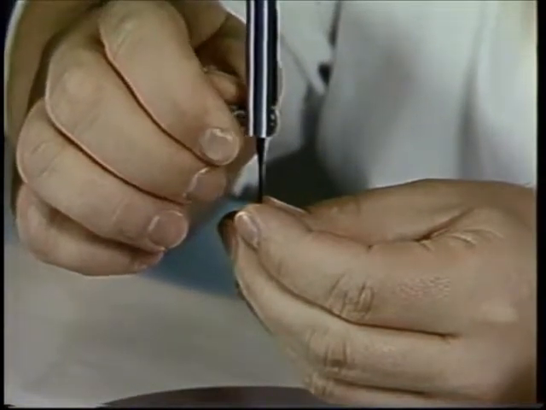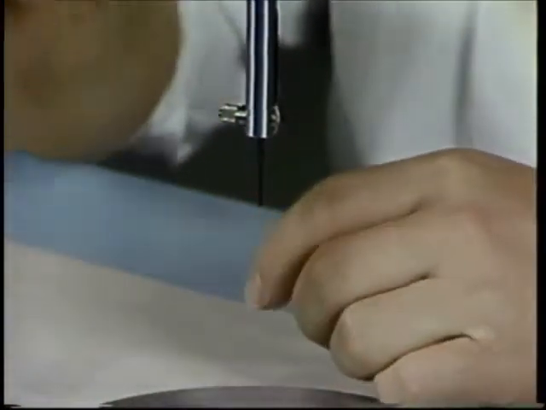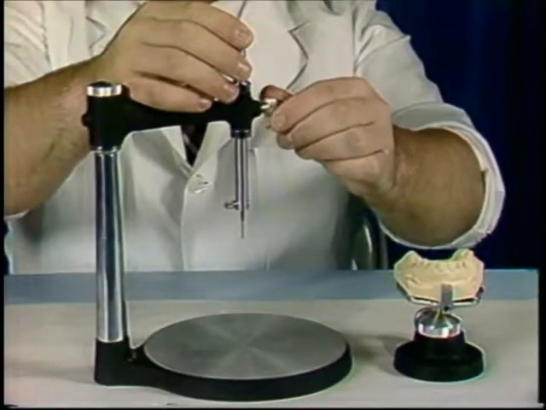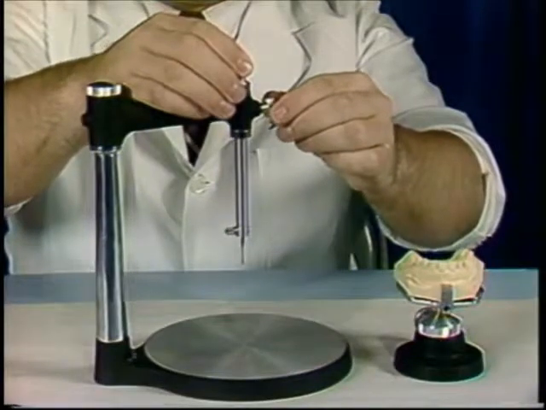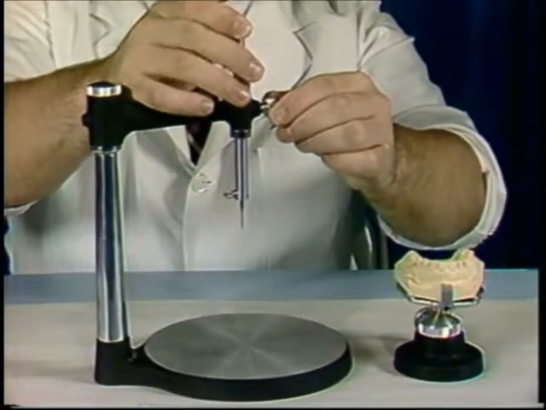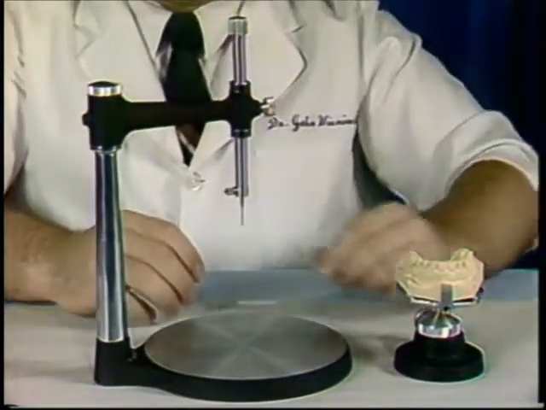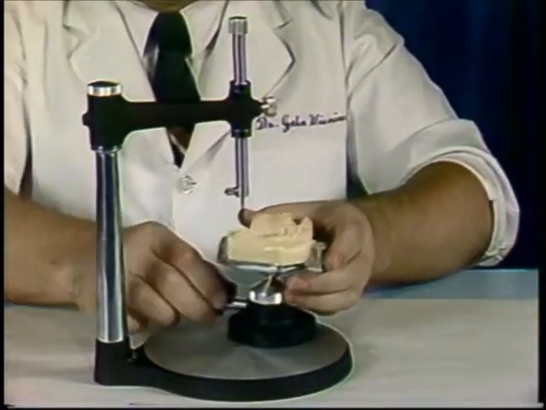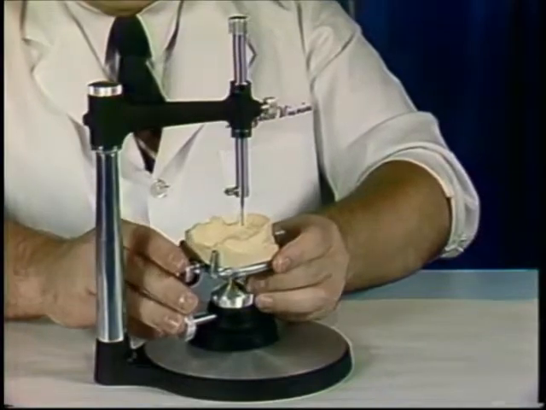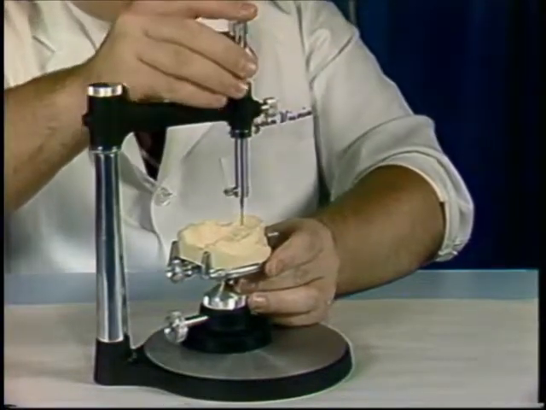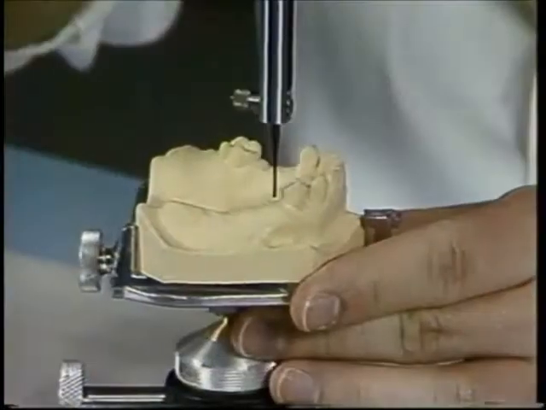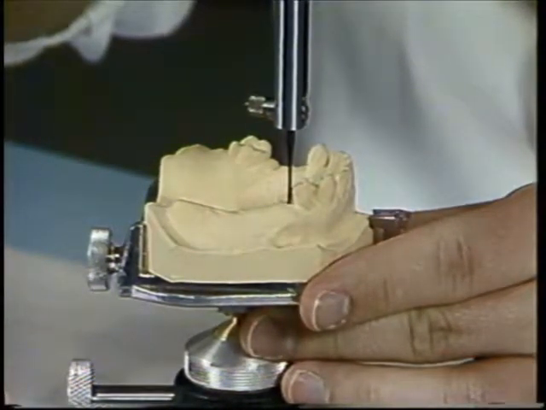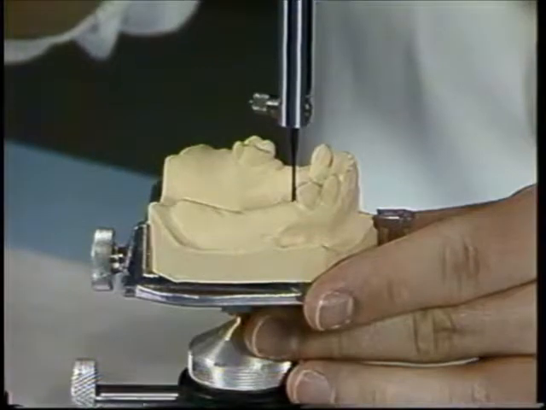The analyzing rod is secured to the vertical spindle. The vertical spindle is unlocked so that it will move up and down. The parallelism of the abutments for guiding planes is analyzed.